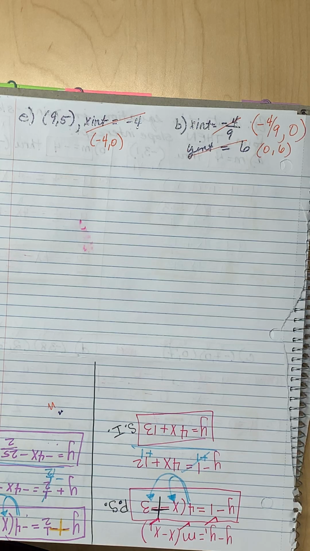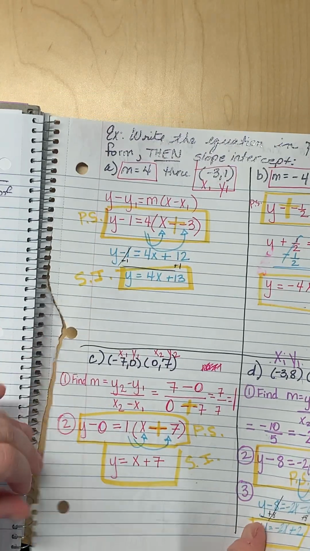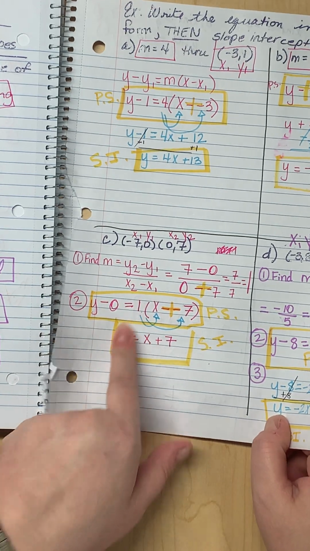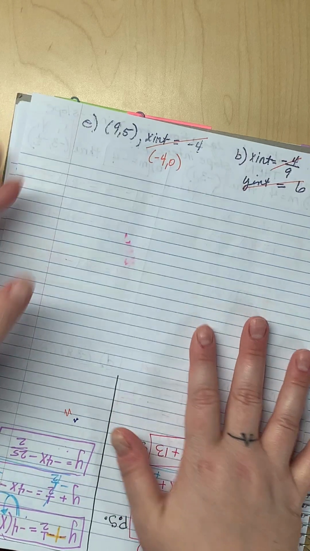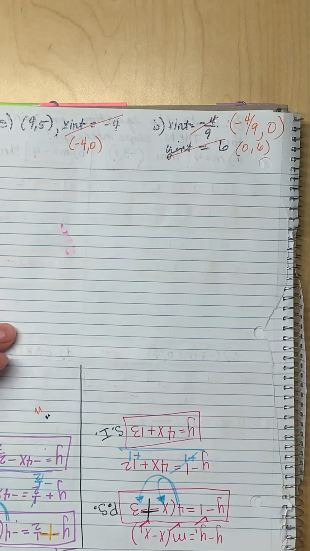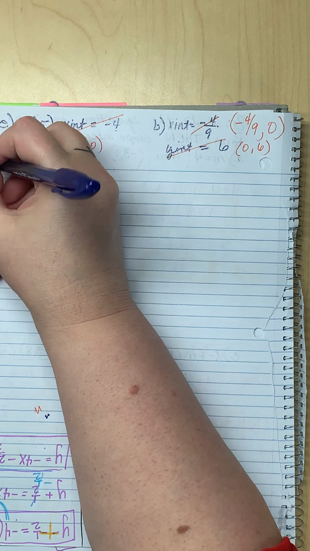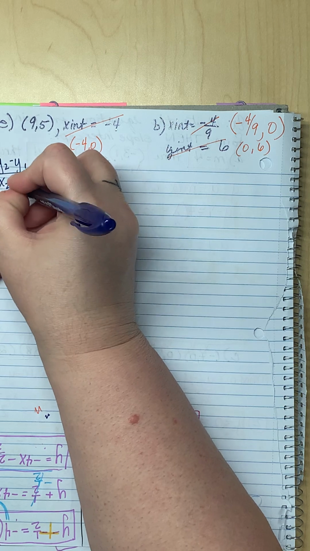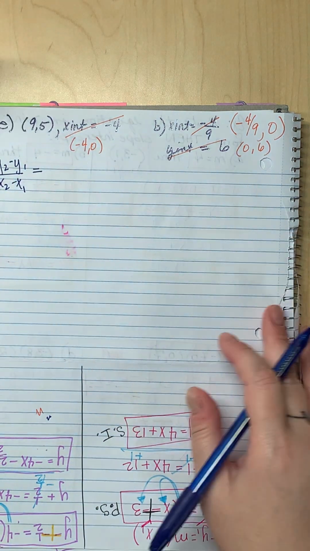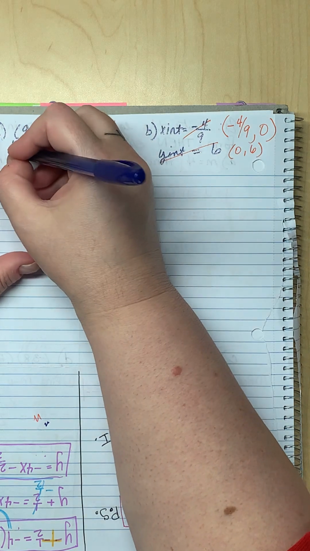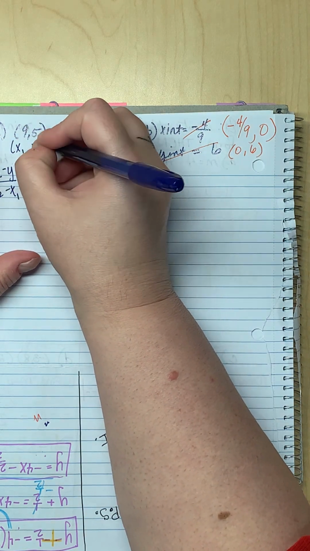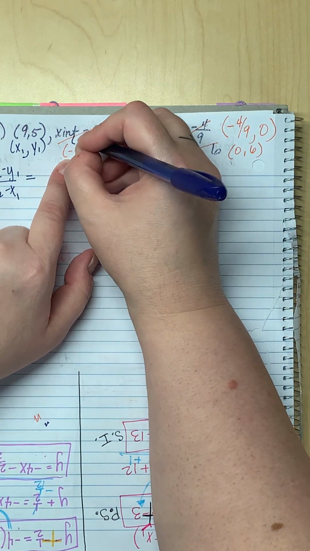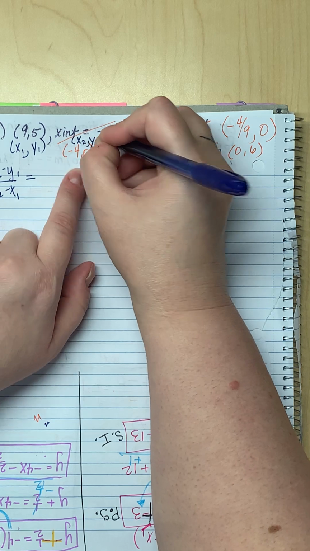Okay, now that I have points, I can do what I was doing before, where you find the slope using the slope formula, then you plug it into the point slope, and then you distribute. So let's find the slope using the slope formula. The slope formula is m equals y2 minus y1 over x2 minus x1. And these points, the 9,5 is x1, y1. And this x-intercept -4 is now x2, y2.